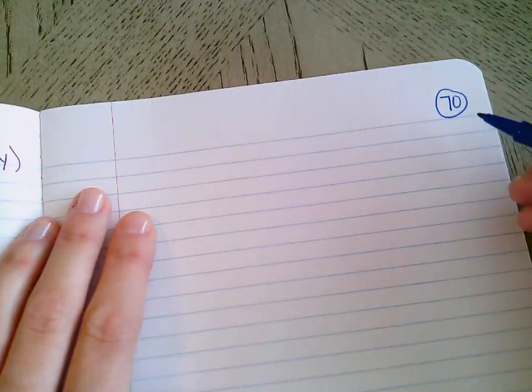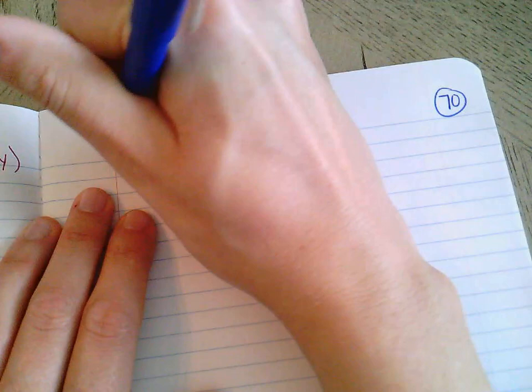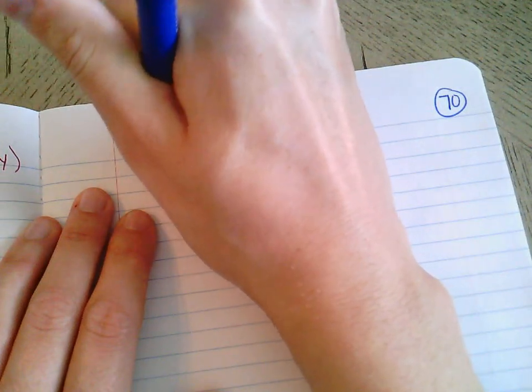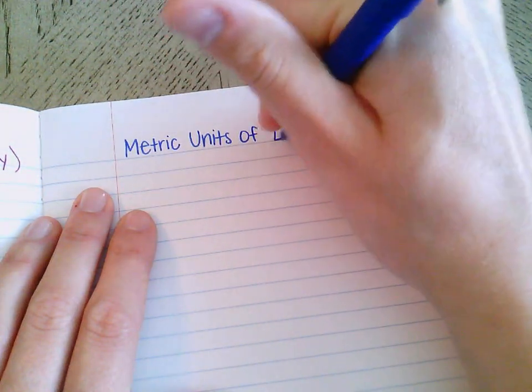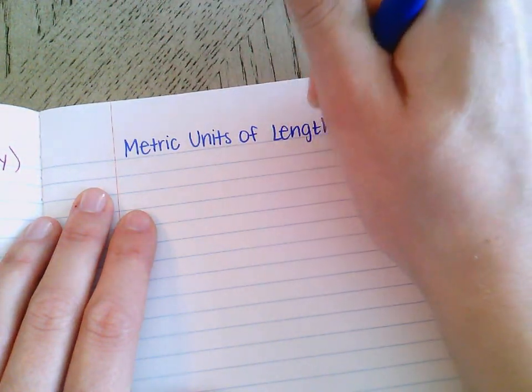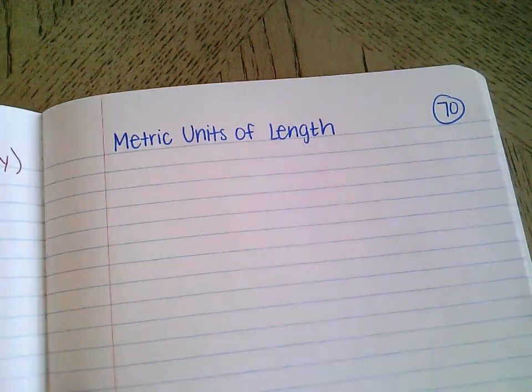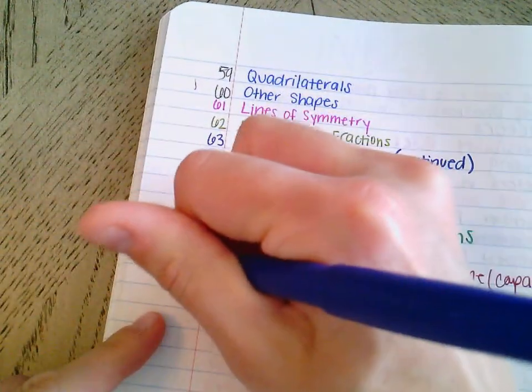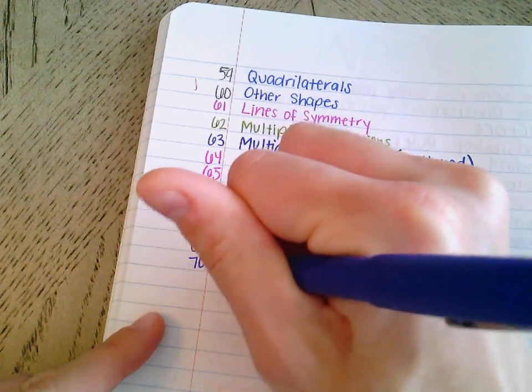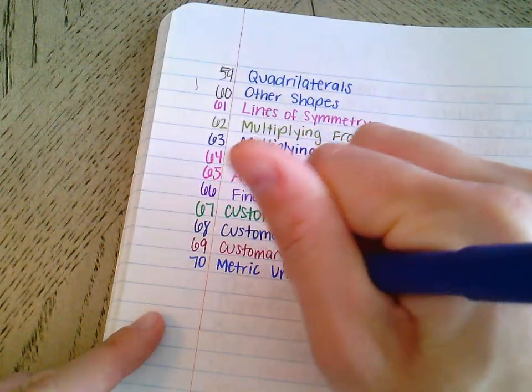So on my page 70, it's probably somewhere around that for you, you're going to write metric units of length. Go ahead and put that in your index as well, just so we know exactly where to find this information. Metric units.